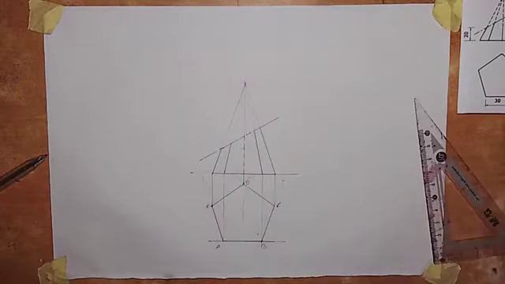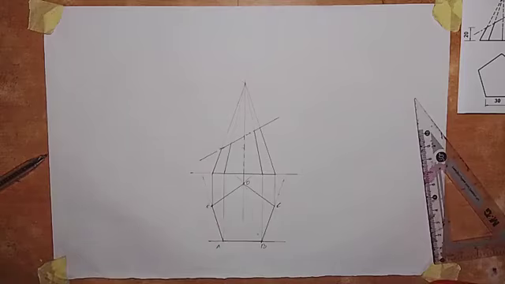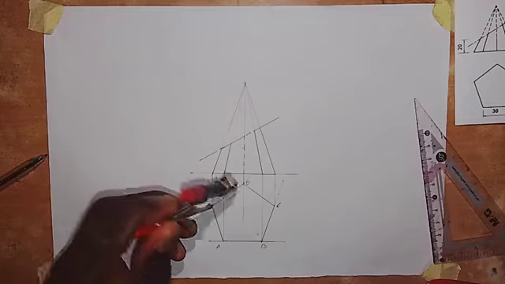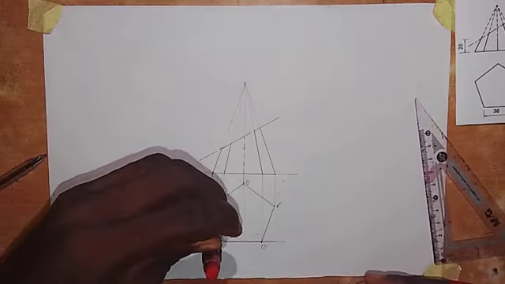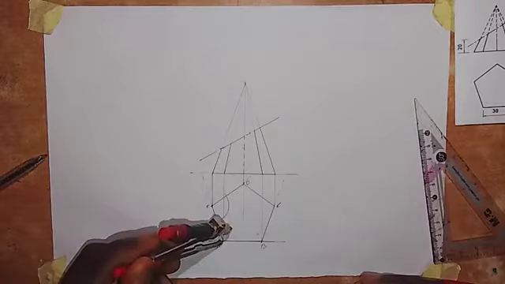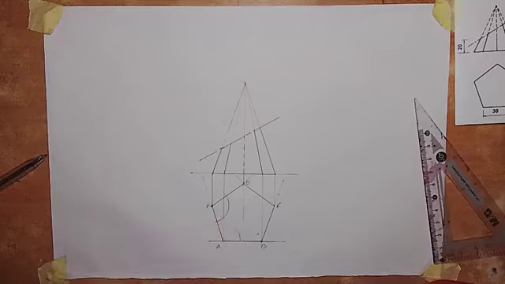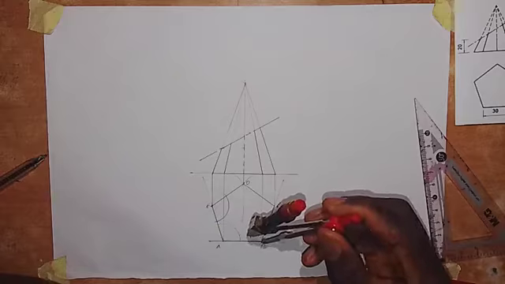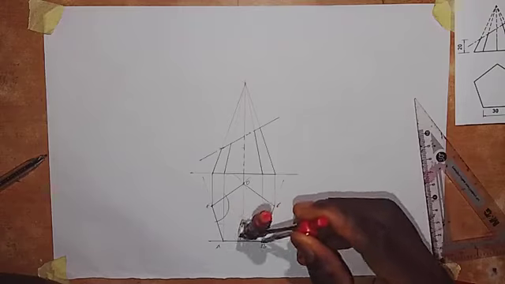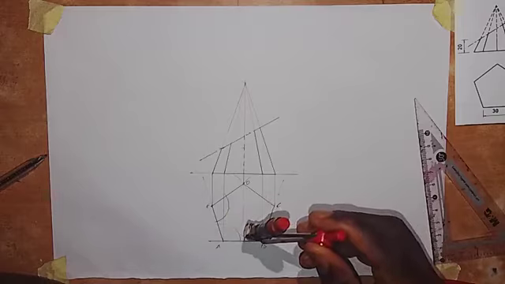Okay, now for the line at this point, I'm going to do something here by bisecting. So I'm going to bisect this angle. I bisect this angle like this. Then we also need to bisect this angle. We are just doing this to bring out a line from this point. So I'll also draw an arc. I want to bisect this, and that is why I'm drawing this arc that we have here.